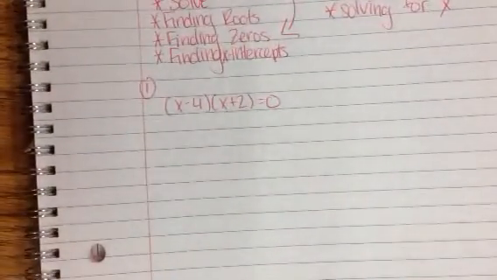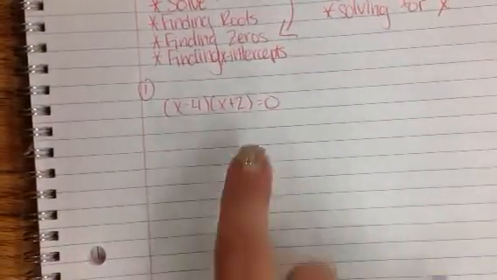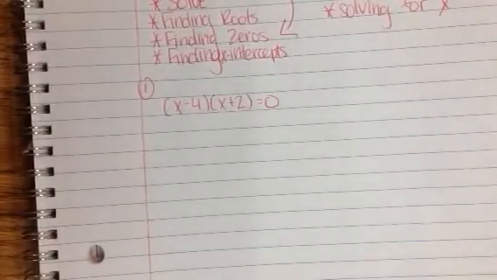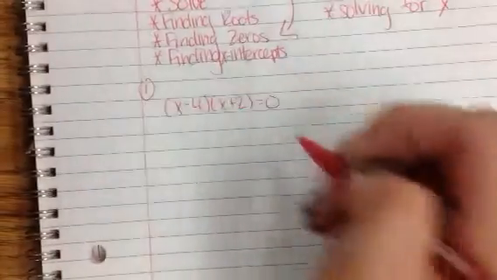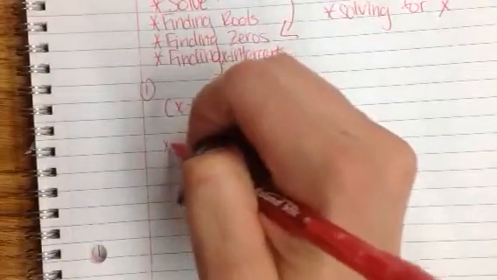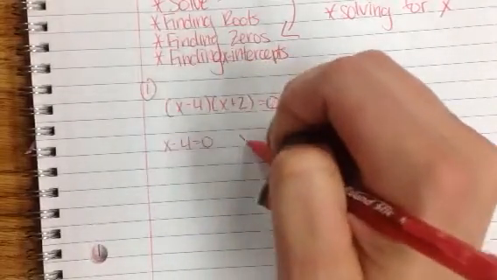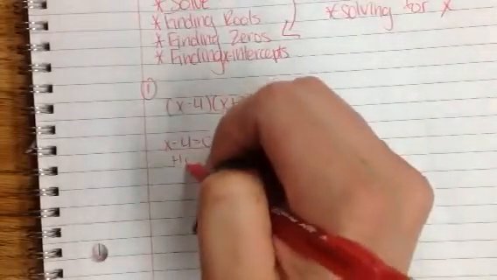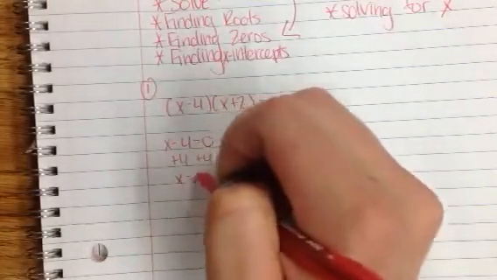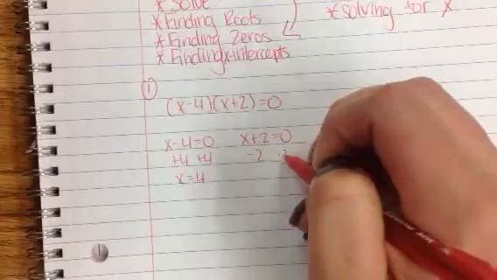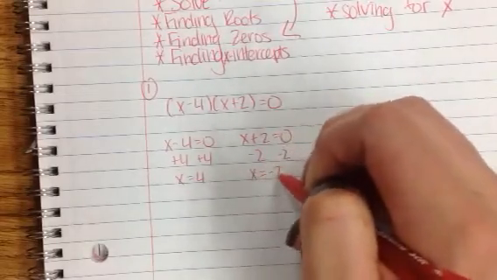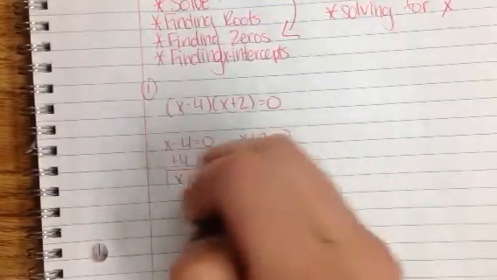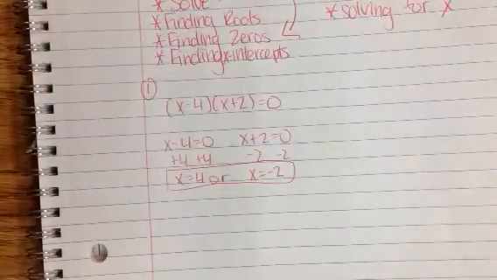The great thing about intercept form is we already know what the intercepts are. Not only that, I know that I can separate these two and say x minus 4 equals 0 and x plus 2 equals 0. I can add 4 to both sides. X equals 4. Subtract 2 from both sides. X equals negative 2. Put an or between, and those are your two answers.